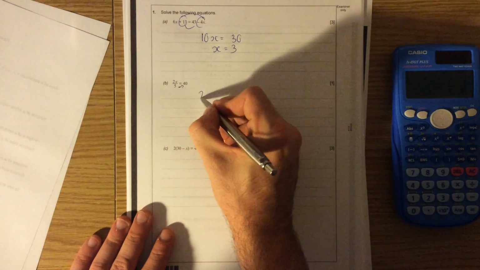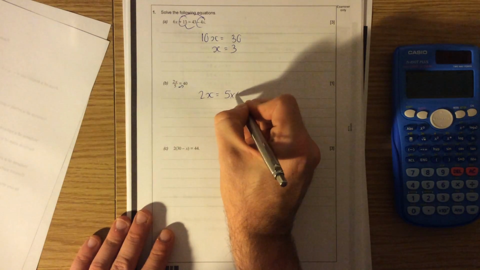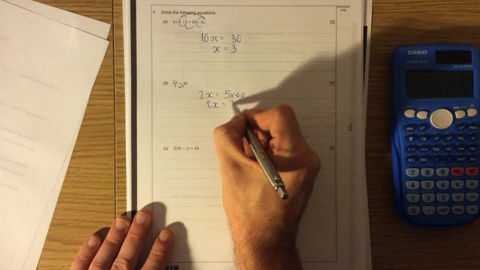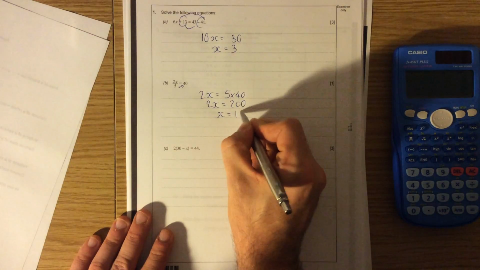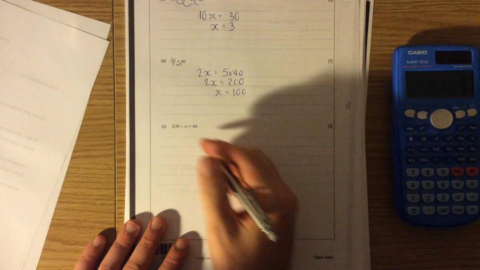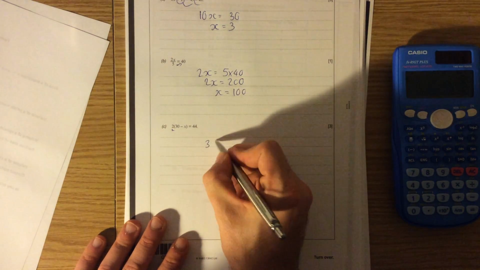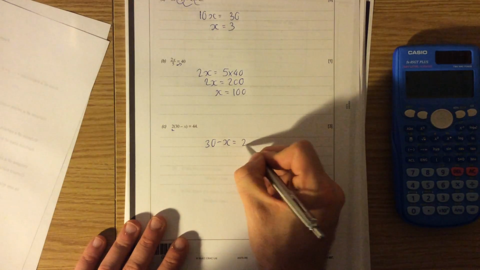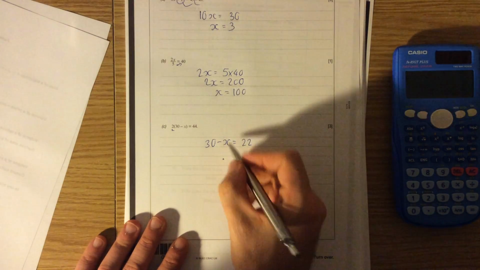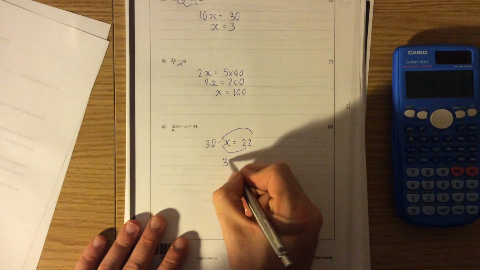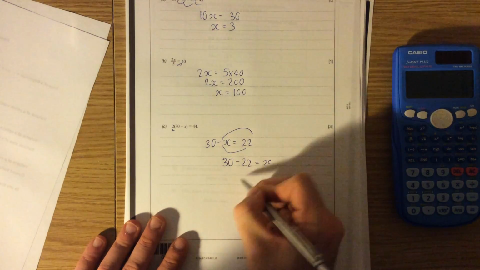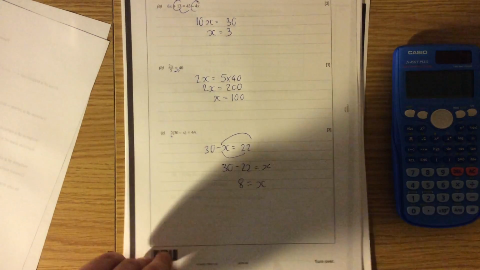I'm going to take 5 over, so I get 2x equals 5 times 40. So 2x equals 200, so x will be 100. This question I'm going to take 2 over and divide first, so I end up with 30 minus x equals 22. So then I take the x over there and the 22 this way, so I get 30 minus 22 equals x, so 8 equals x.